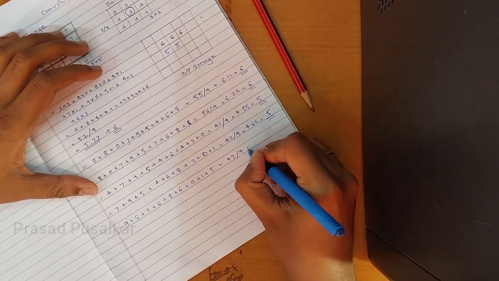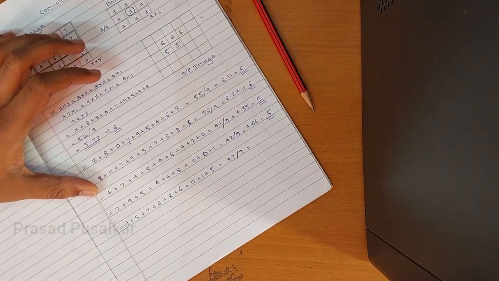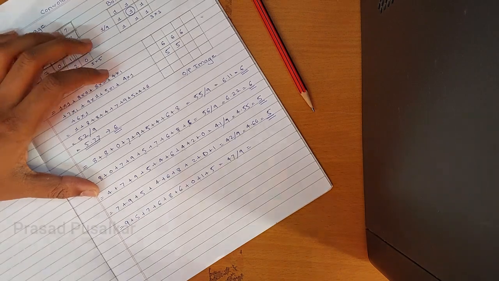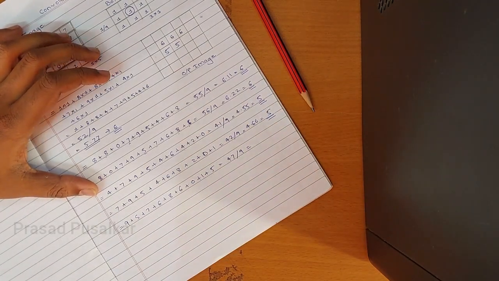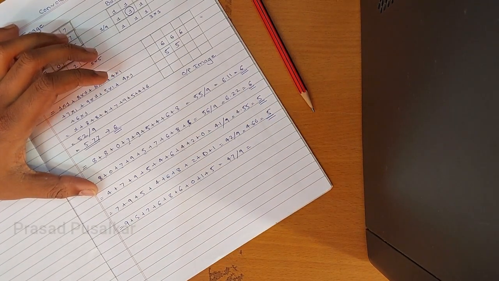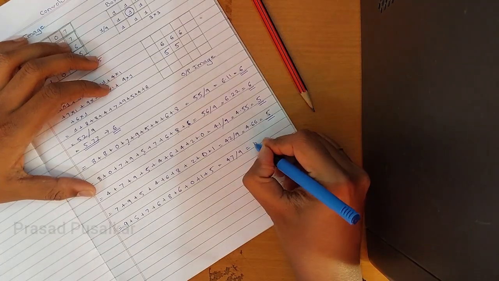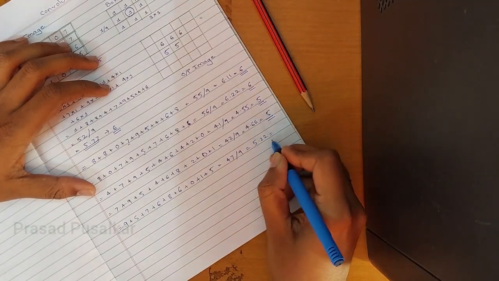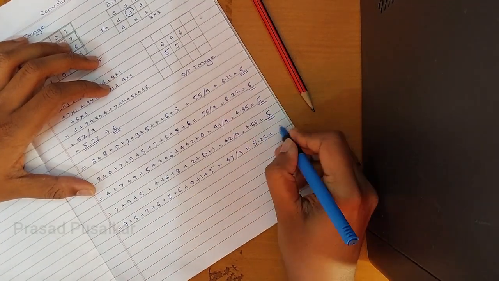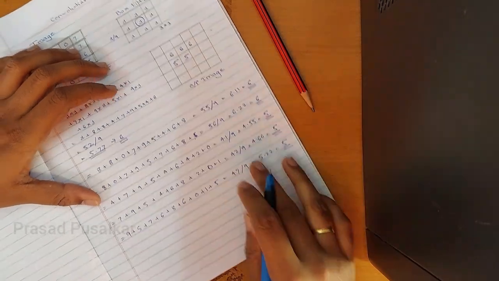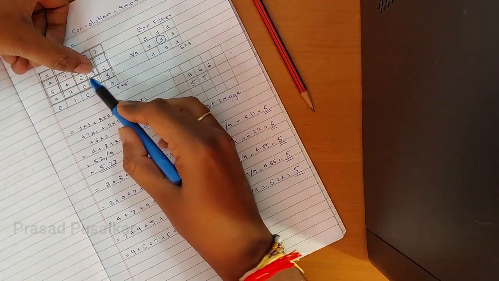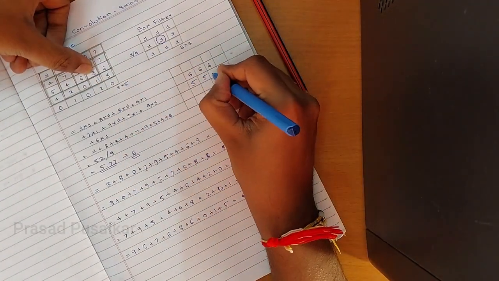So 47 divided by 9, we are getting 5.22. Now as it is less than 0.5, we will be doing the flooring operation and we will get the number 5. So now this point is corresponding over here, so instead of 8 we will get 5.